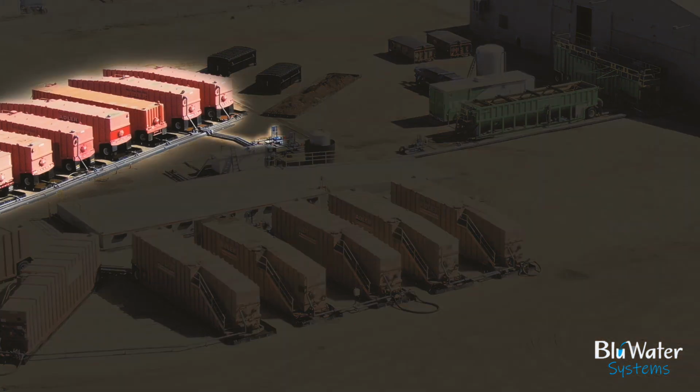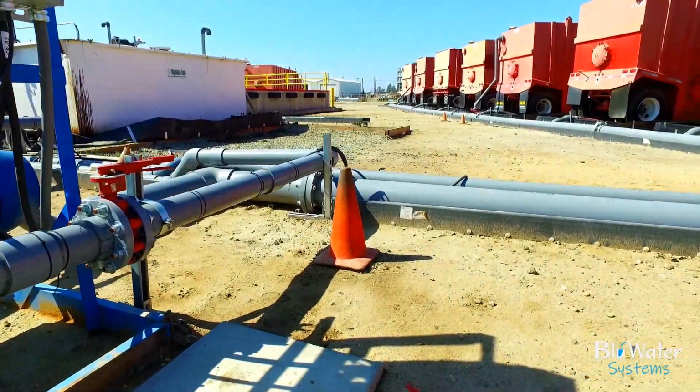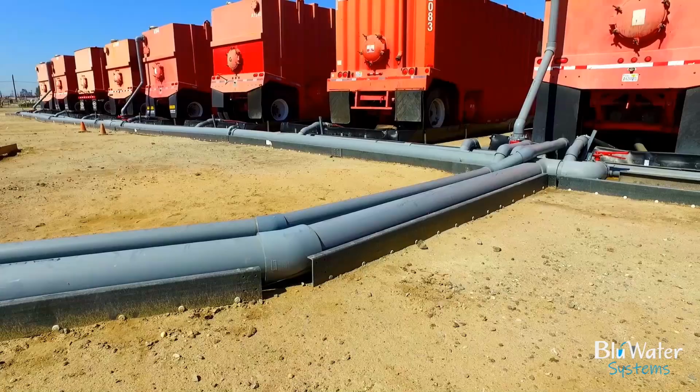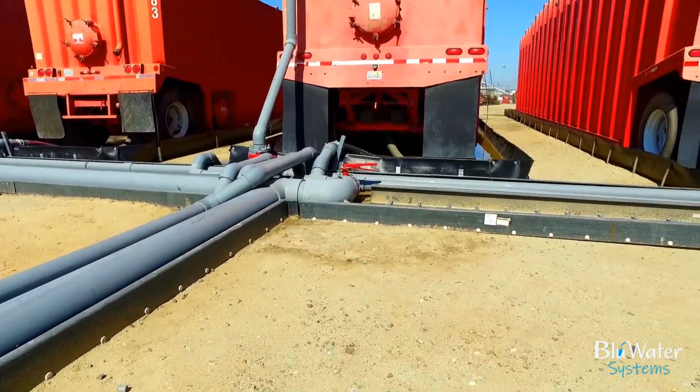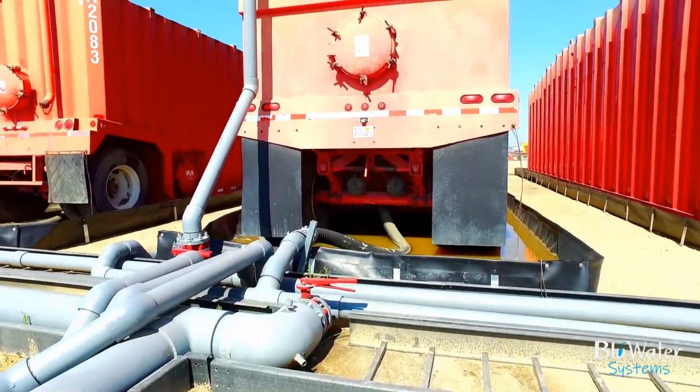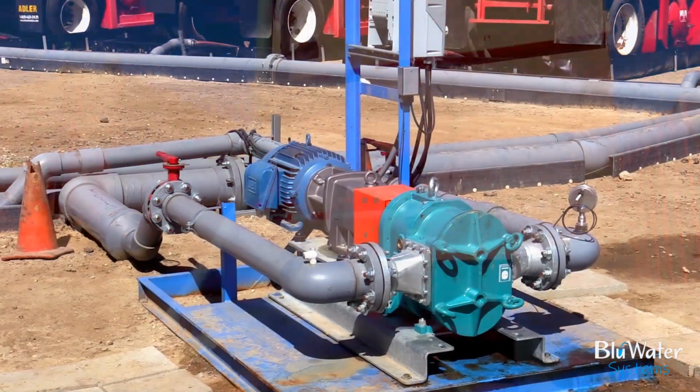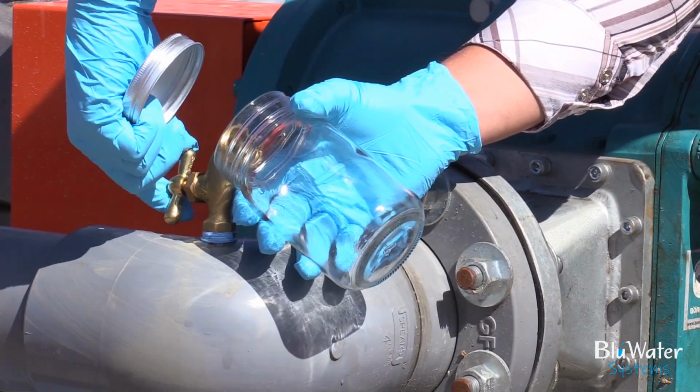After passing through the oil-water separator, water is moved into large volume blending tanks, where water from multiple sources is blended together. This blending allows for the treatment process, which will occur later in the system.